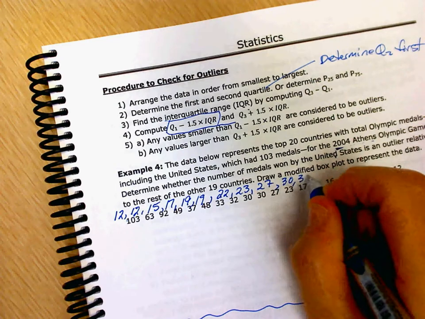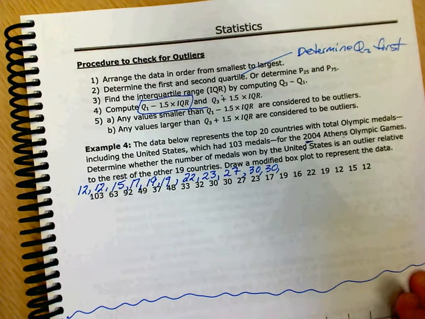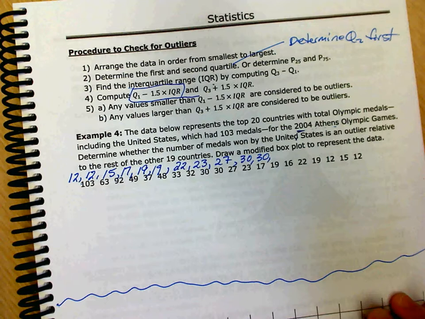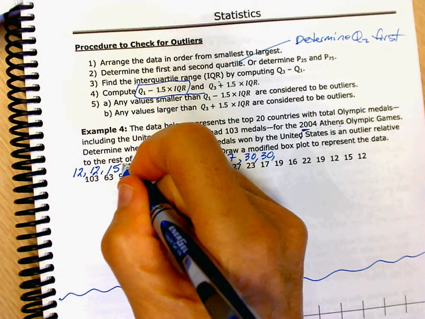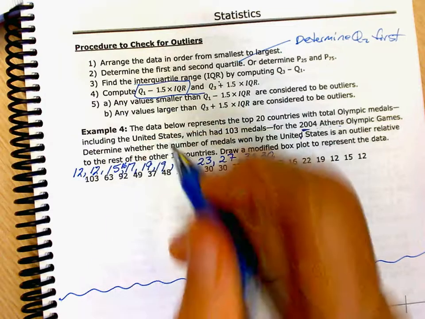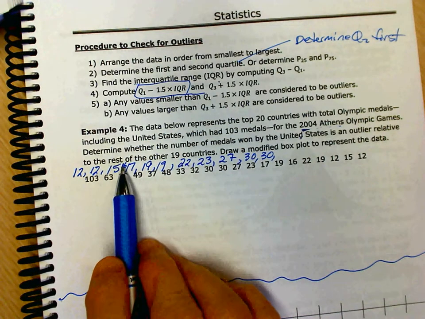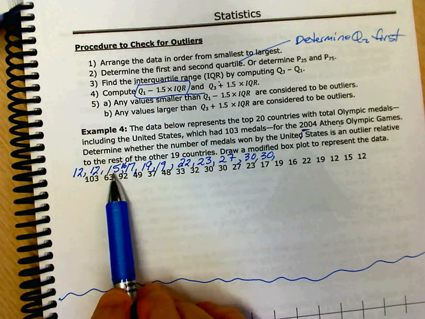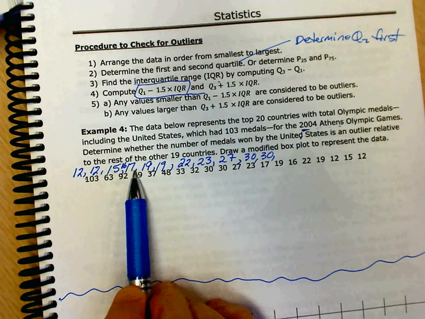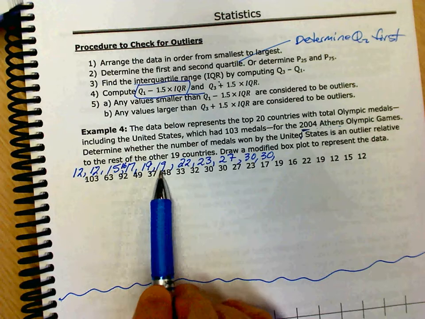Just stick a little 16 in there. So I'm going to read from the beginning: 12, 12, 15, 16, 17, 19, 19, 22, 23, 27, 30, 30.